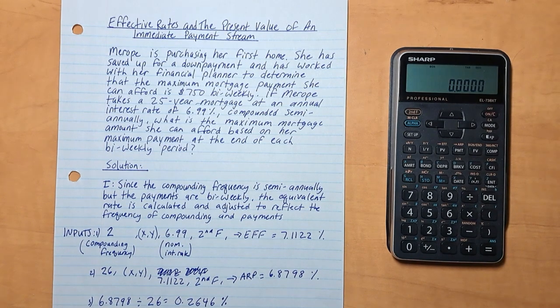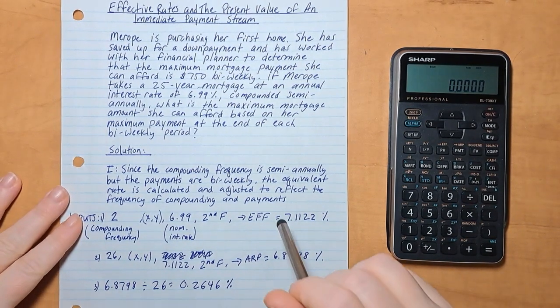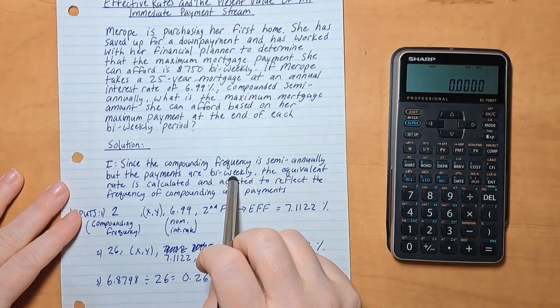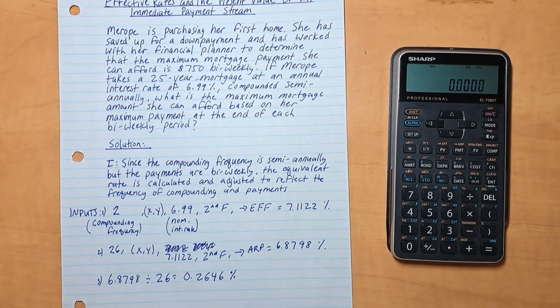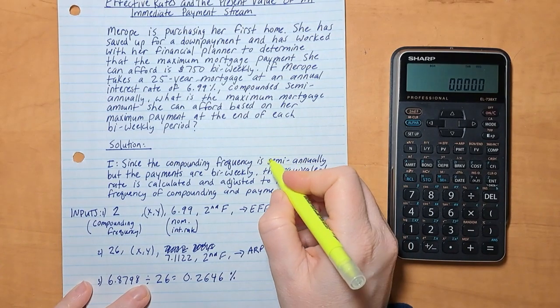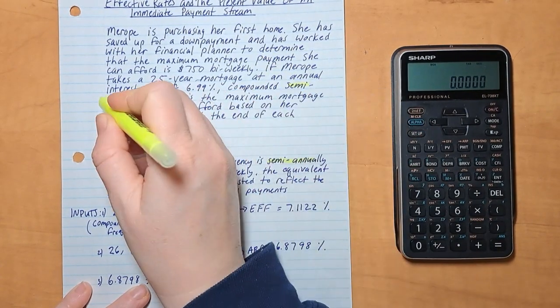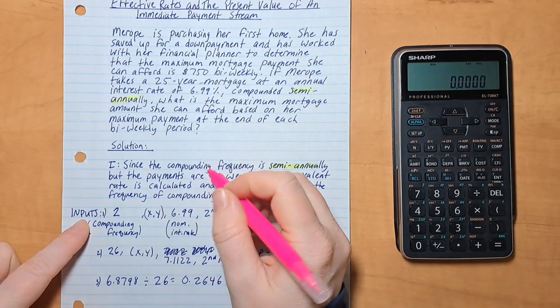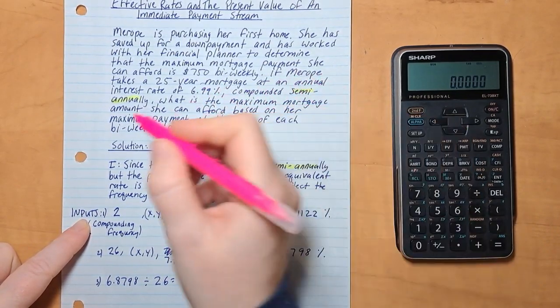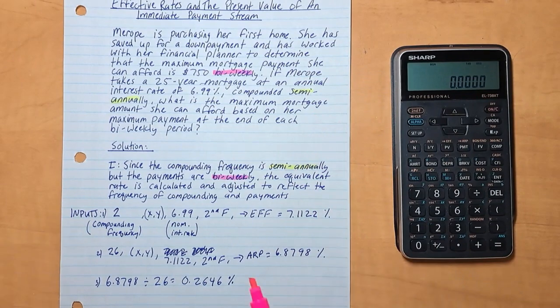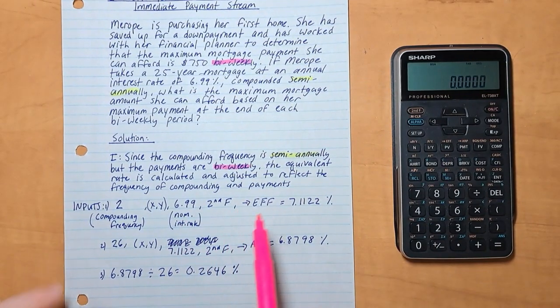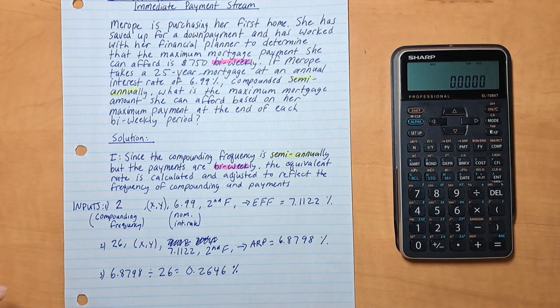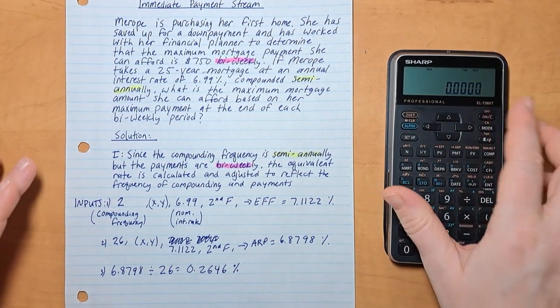Since the compounding frequency is semi-annually, but the payments are bi-weekly, the equivalent rate is calculated and adjusted to reflect the frequency of compounding and payments. So how do you do that with our Sharp financial calculator?